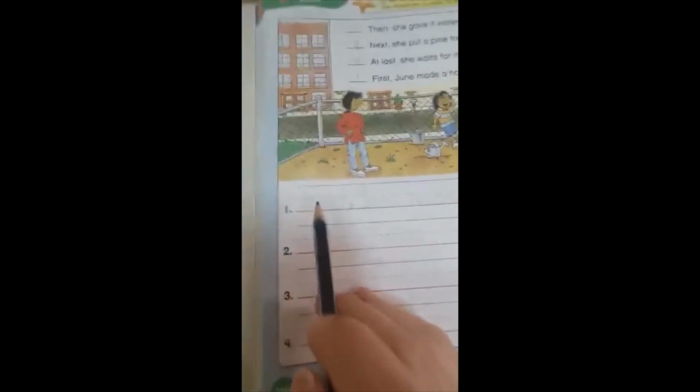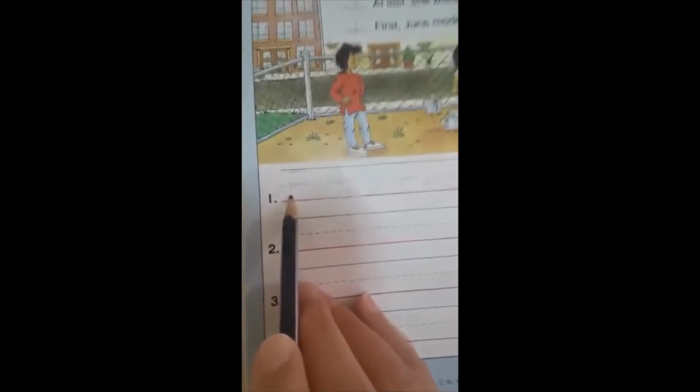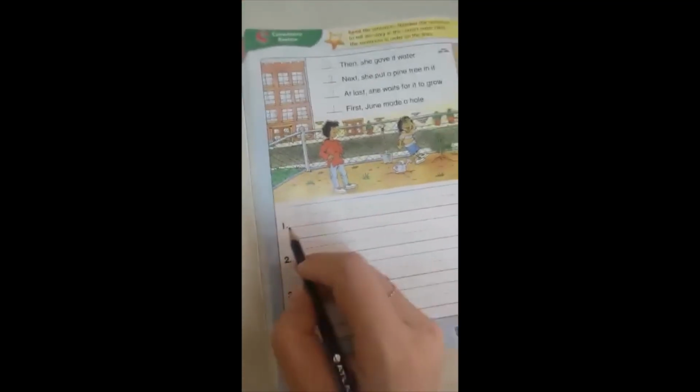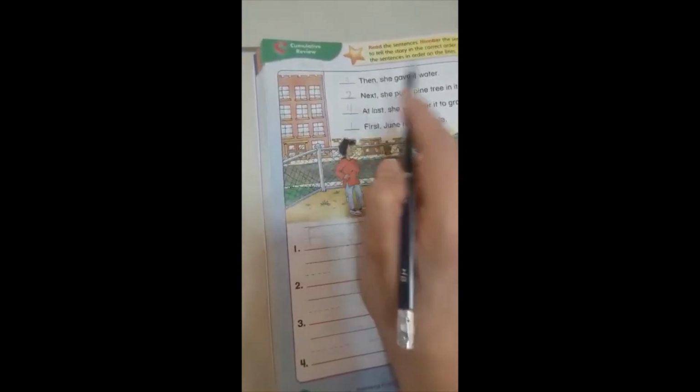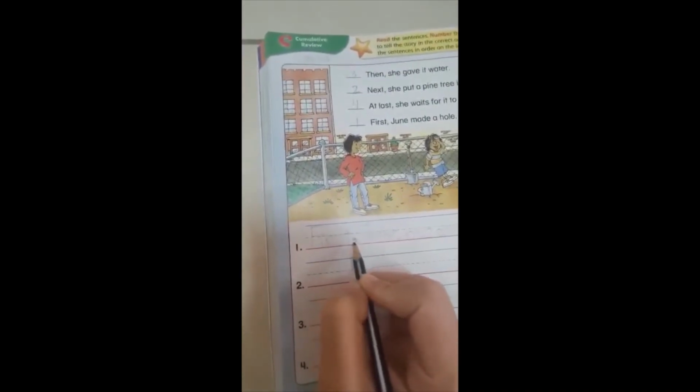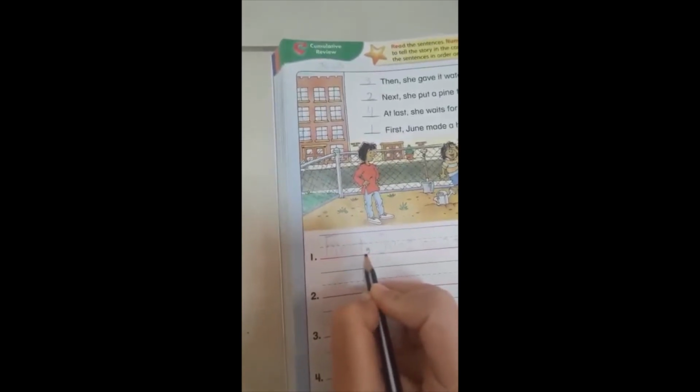Full stop. The first letter should be capital, don't forget. And we should put a full stop or a point at the end. This is number 1. Number 2, next. And you should know that after the ordered words, we put a comma. This is a comma. Okay?